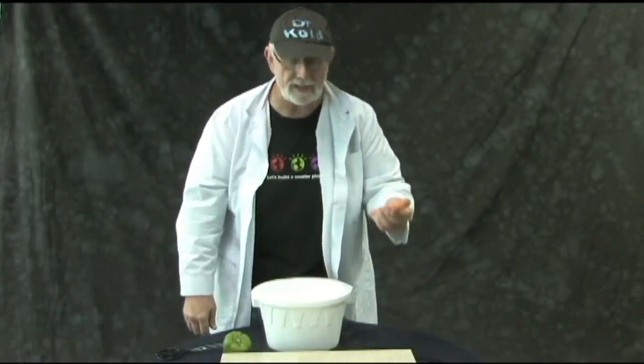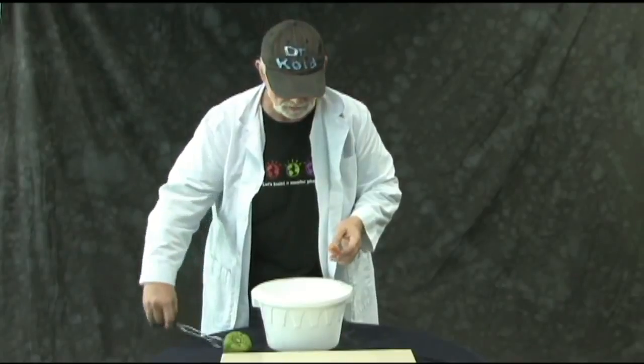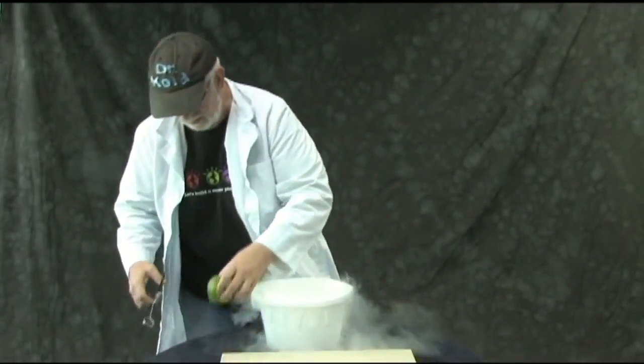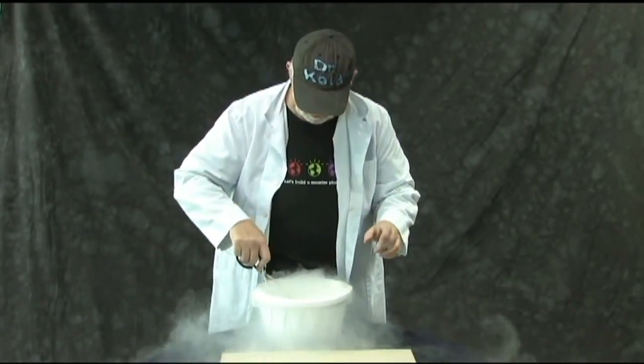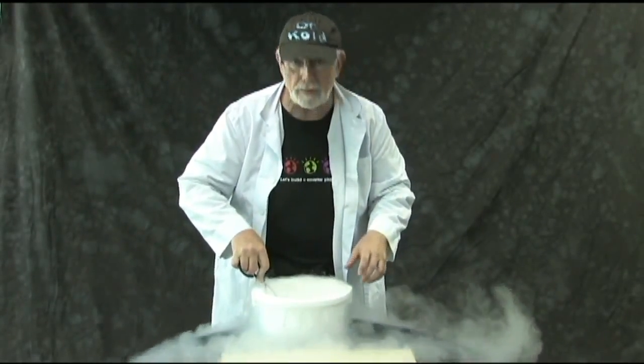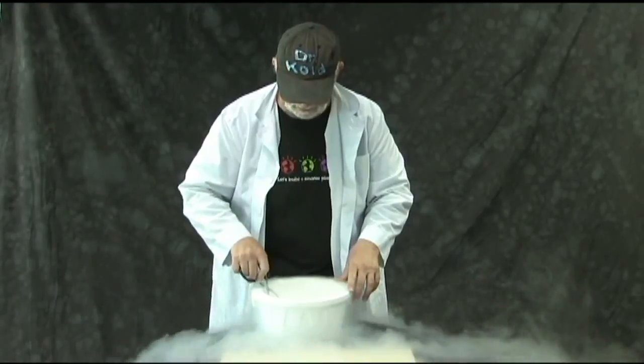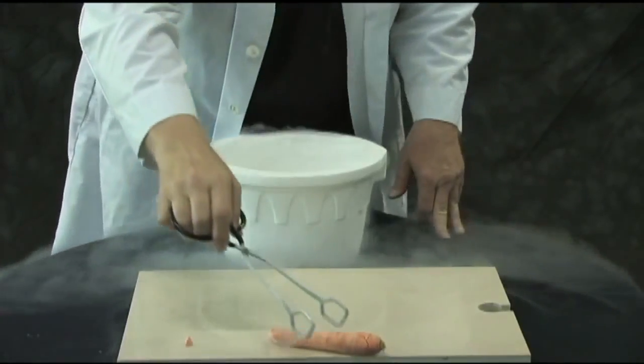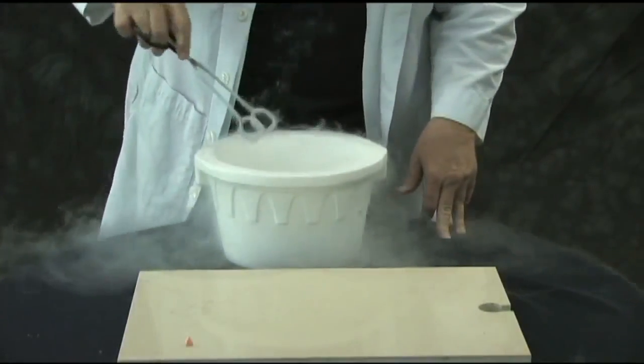Okay, for some fun, let's try a couple of vegetables. We have a carrot and we have a pepper. Now the pepper is hollow, so I'm going to hold it underneath. The carrot did sink to the bottom. Here's our carrot. Okay, it does break in pieces.